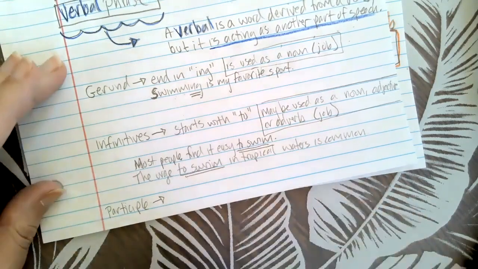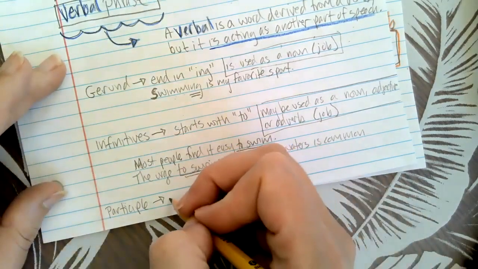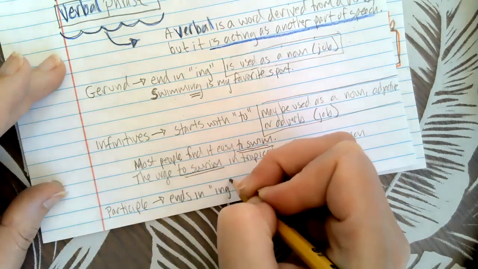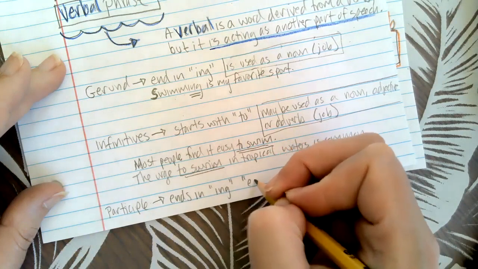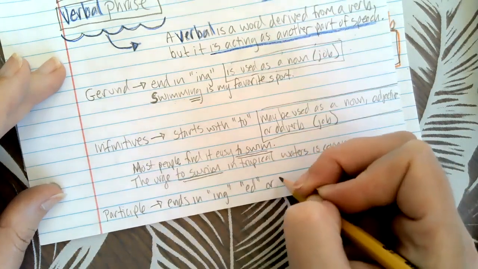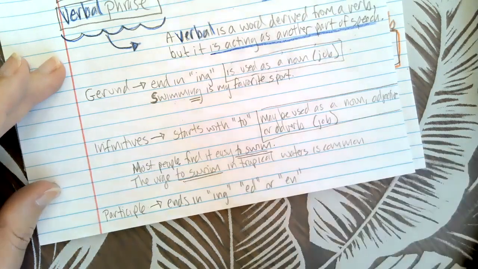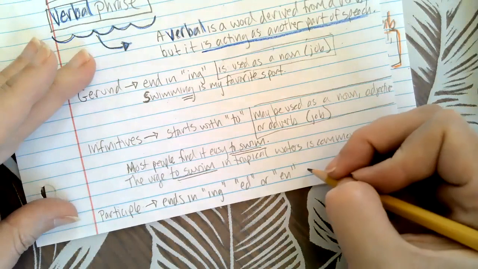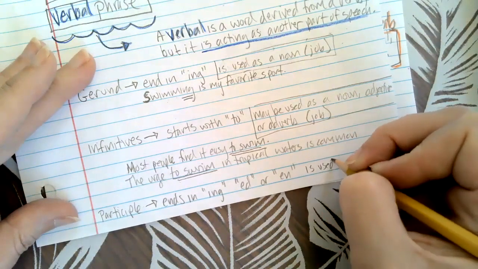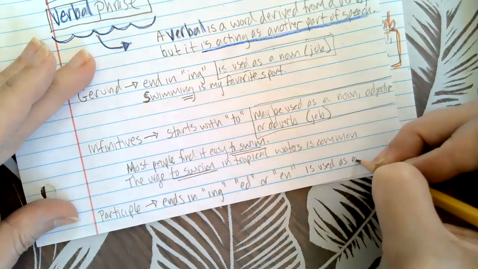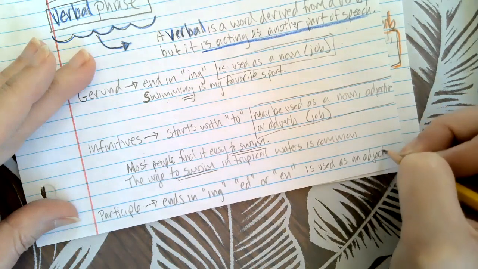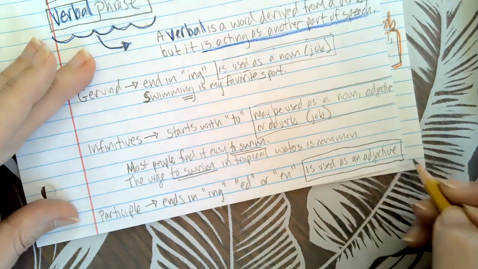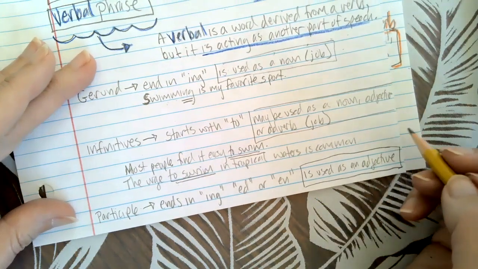So participle, this is going to end in ing, ed, or en. It's used as an adjective. That's the job of it. So an adjective is a word that modifies a noun, okay?